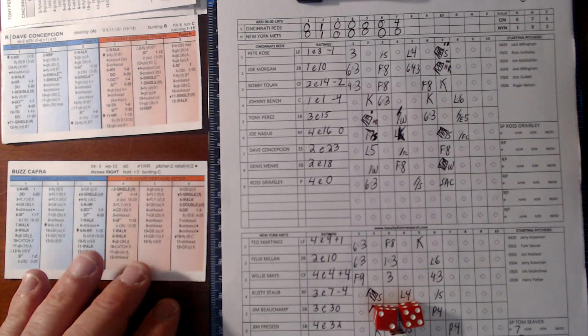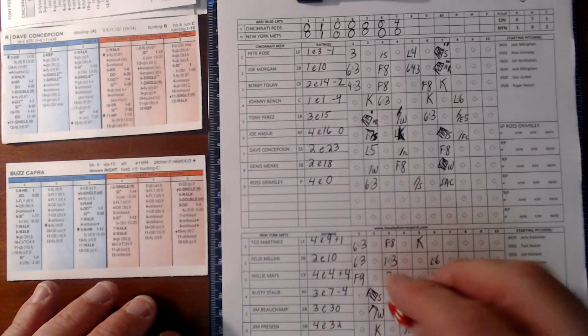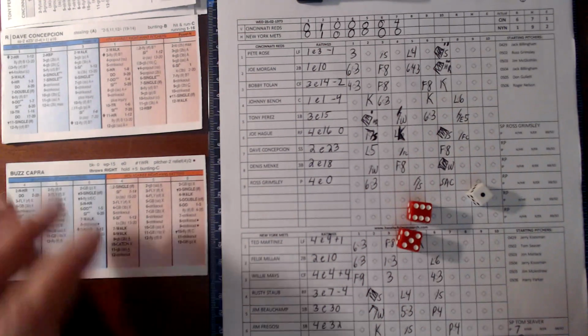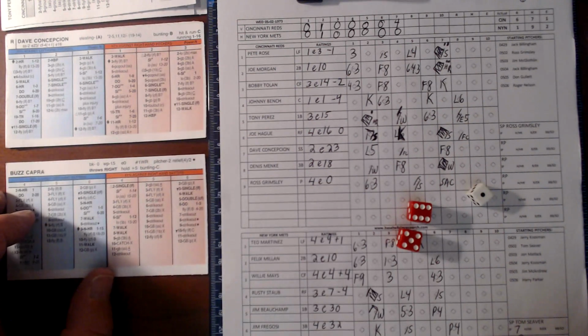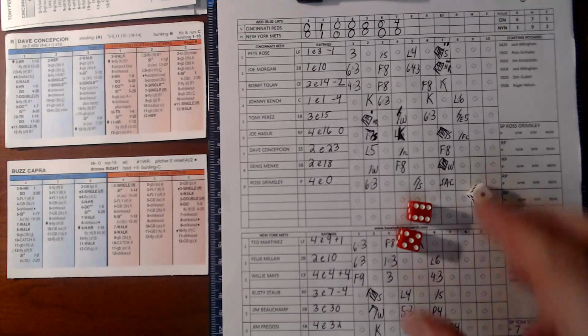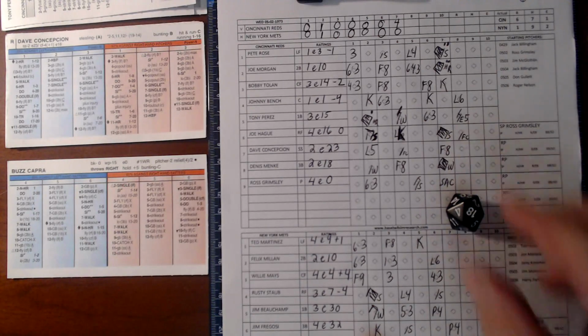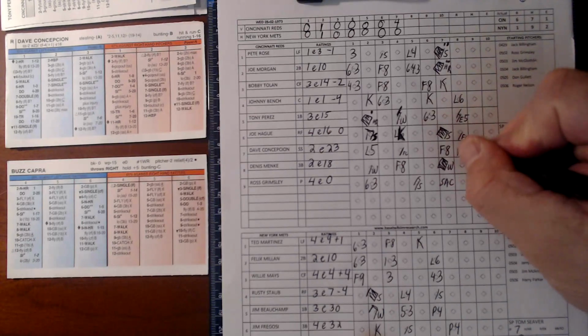Okay, so we've got a runner on first, 2 outs for Concepcion. 111. Buzz Capra is a righty. So 111 is a diamond chance for Concepcion. And in Shea, for righties, it is a 1-6. 18. Flies out to left.